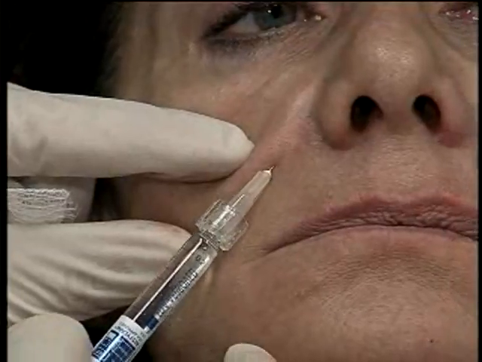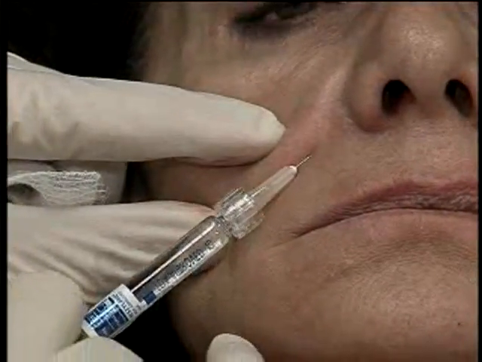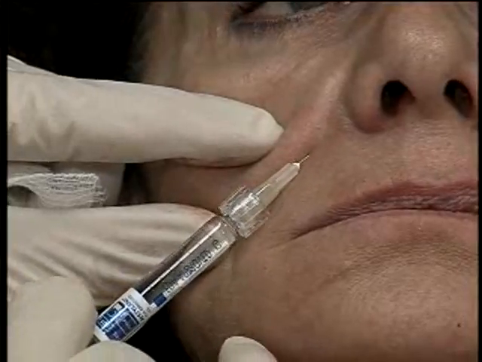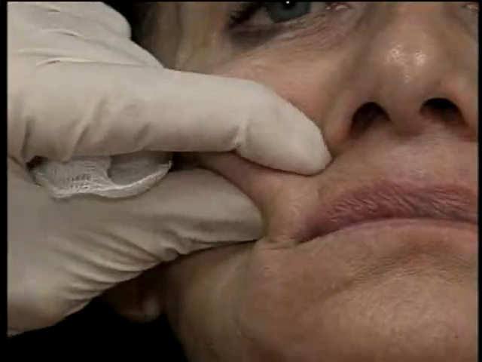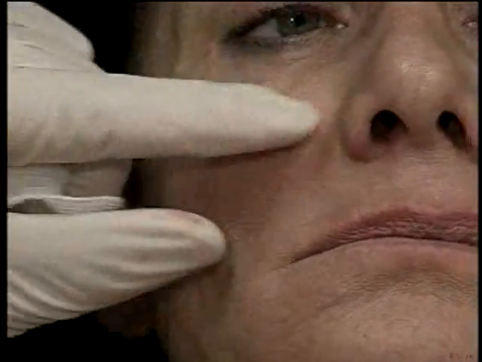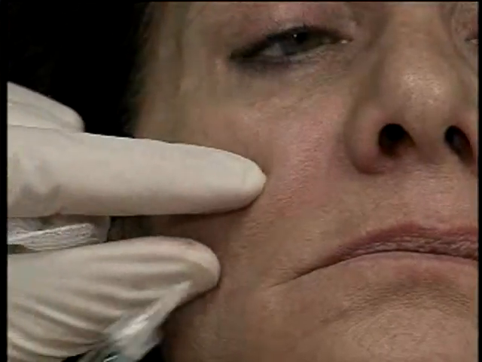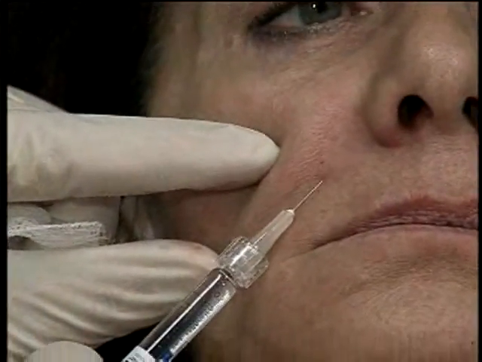Staying just medial to that fold. And you can see it filling up right in front of your eyes. I come here and I massage that a little bit to work it into place. And now I can work my way down here.